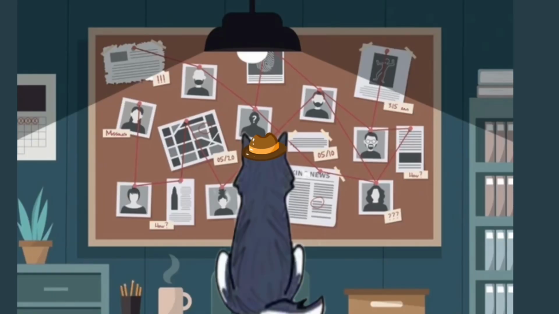Detective Blue pinned clue number 1, melanin controls eye color, to his crime board when he gets back to his office.